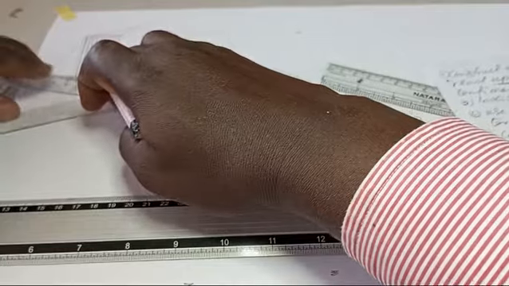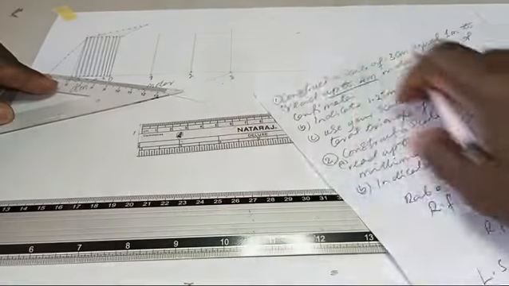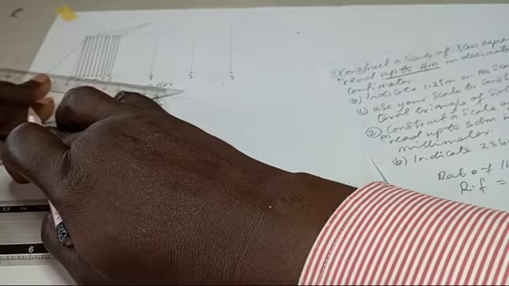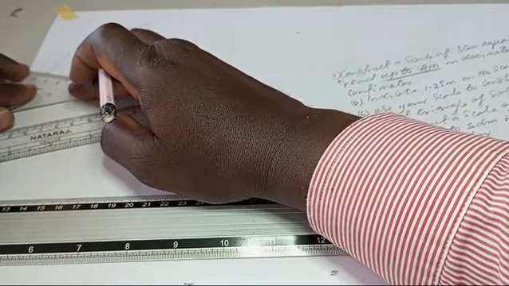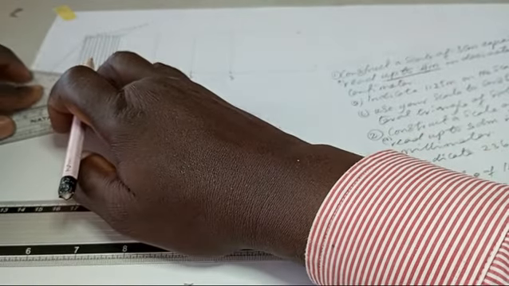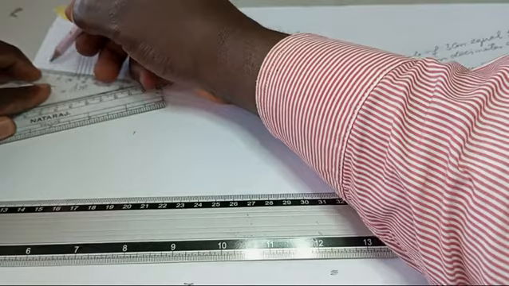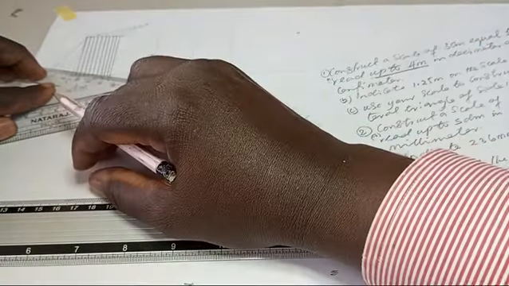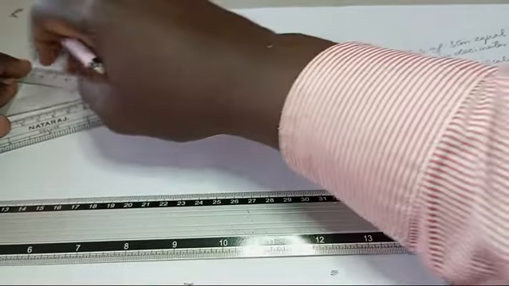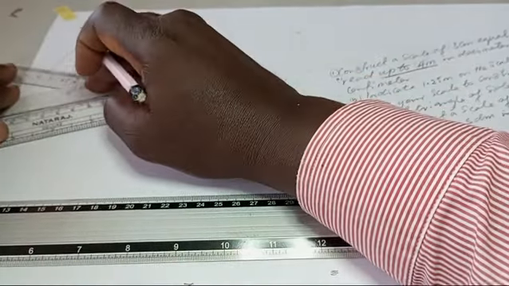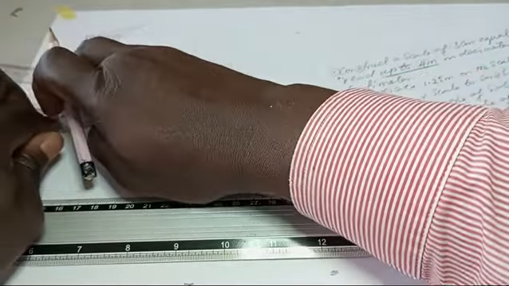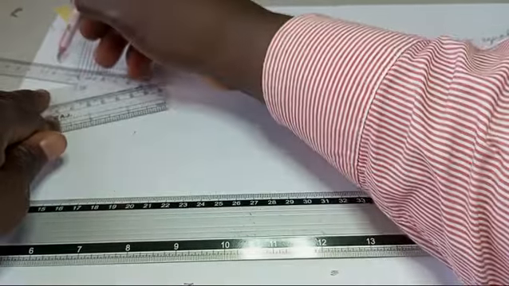So you hold your set square firmly and put another ruler or a set square under this one and begin to shift. Let me move it a little bit so that it will be able to contain it. Set it very well and put this one here. Move to the next line, like this. You draw this, move to the next one. Hey, it has shifted. Don't allow it to shift. If it shifts, the lines will not be parallel. So let me move it to the next one, like this.